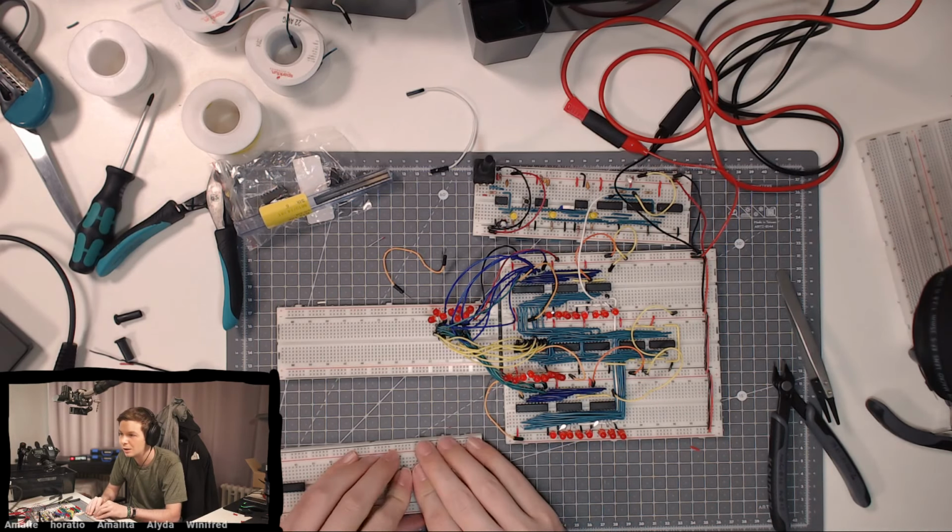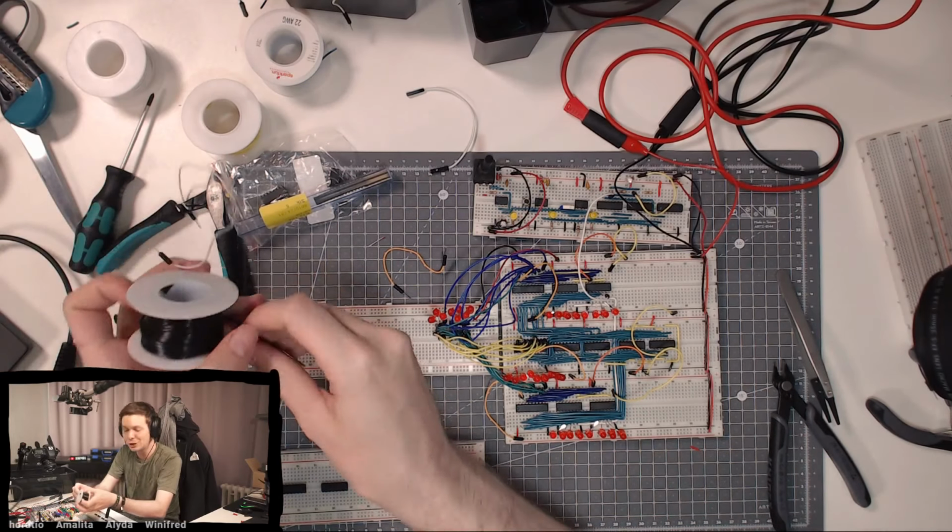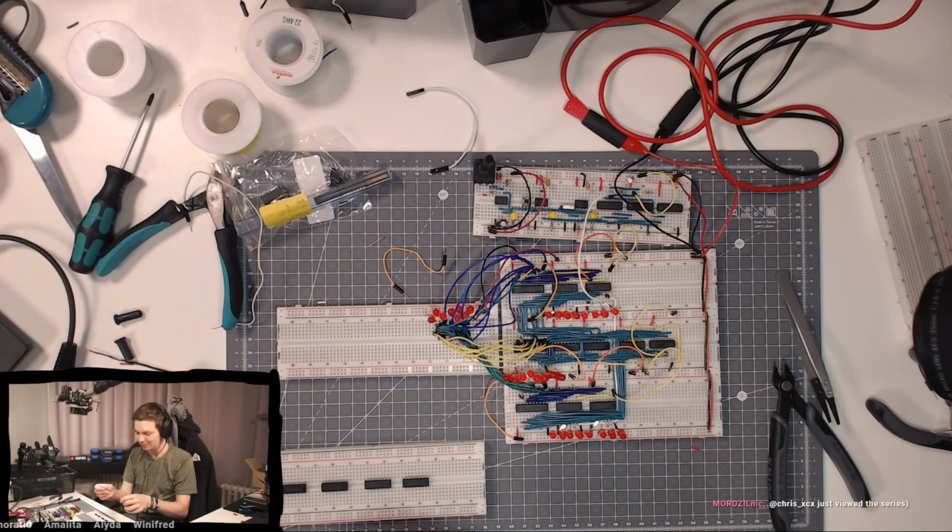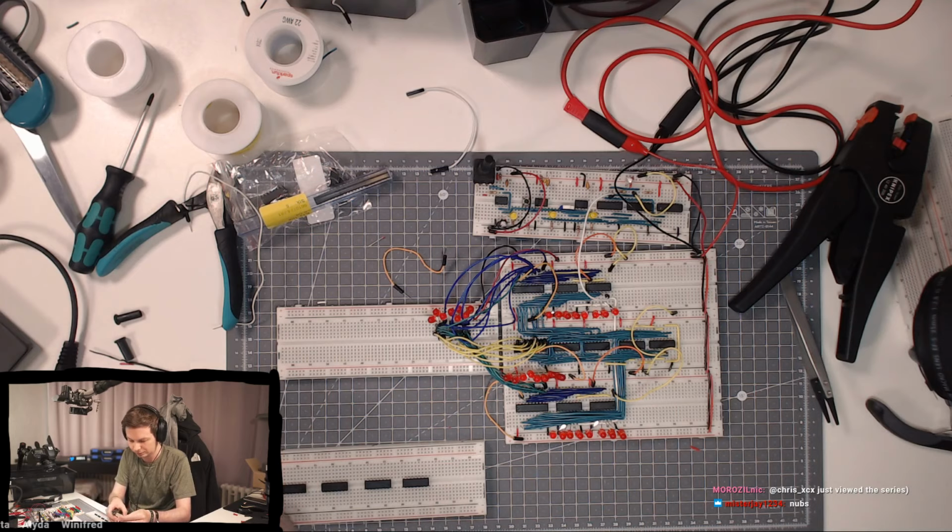Holy crap, I just realized we have a wire stripper. This should be so easy now to do this. So let's cut a couple of black, 2 to 4. Some black wire.